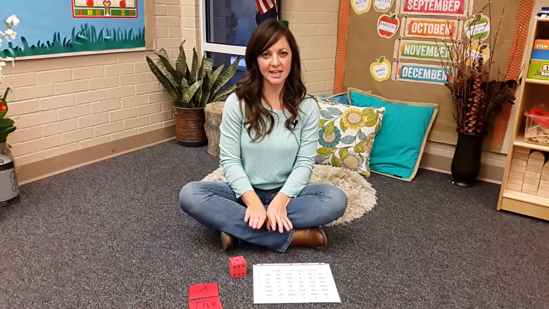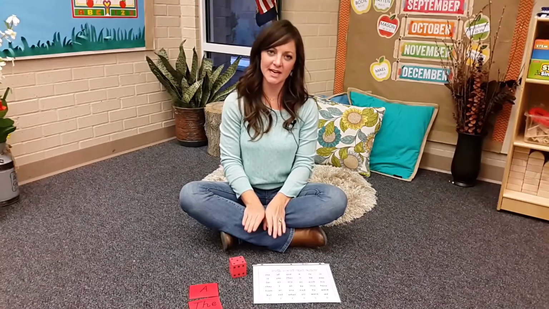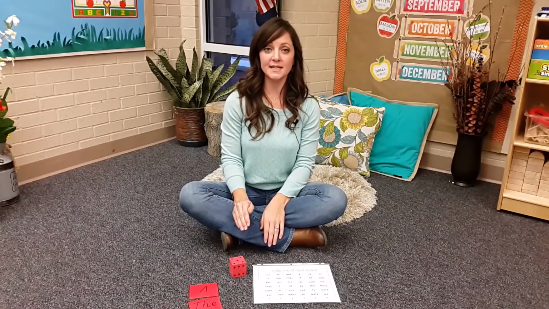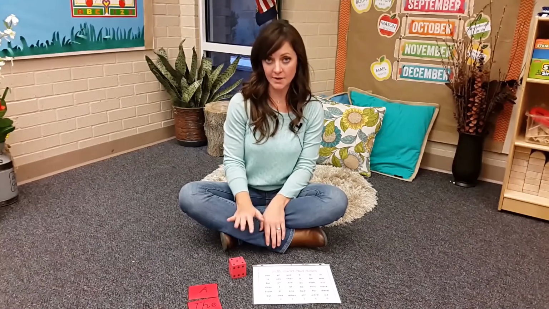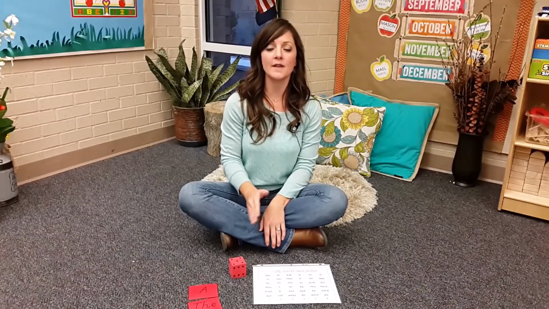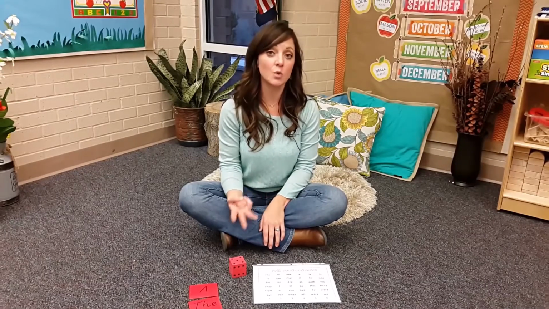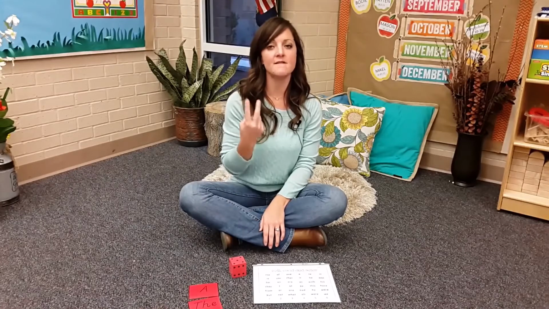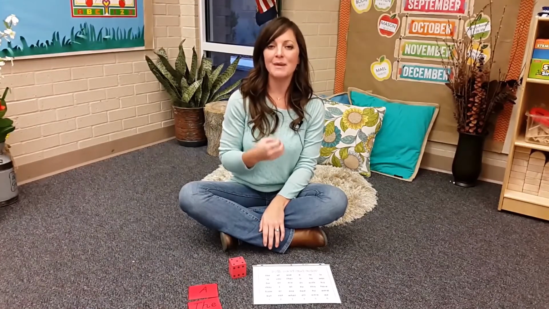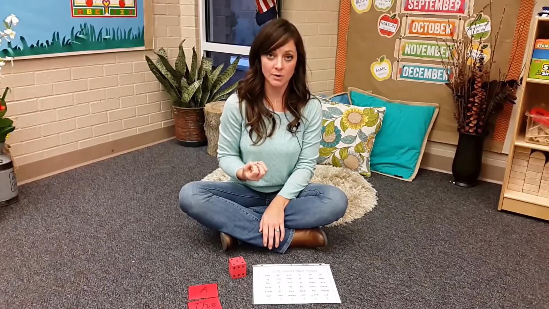Now, when our early education kiddos are learning to read, there are steps. First, they need to be able to identify all the letters. Then understand that all the letters make a sound. When they can manipulate those sounds and put them together, they can read CVC words, or consonant, vowel, consonant words, by easily just sounding them out.